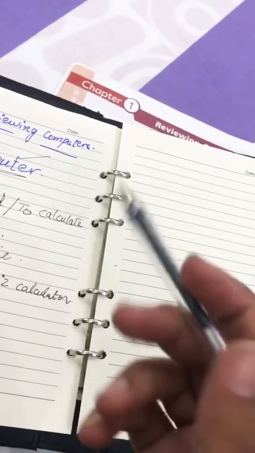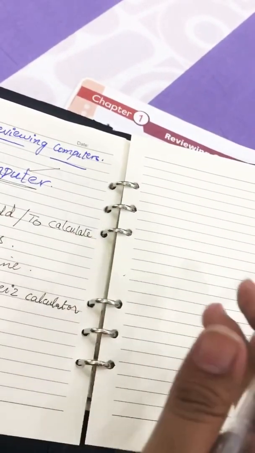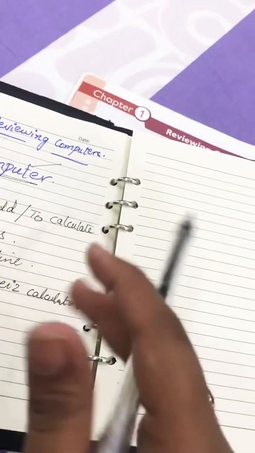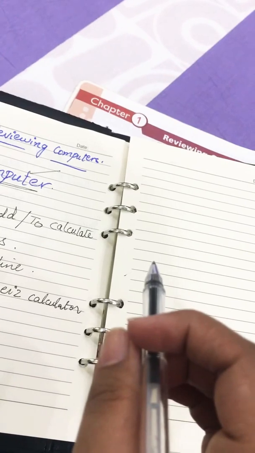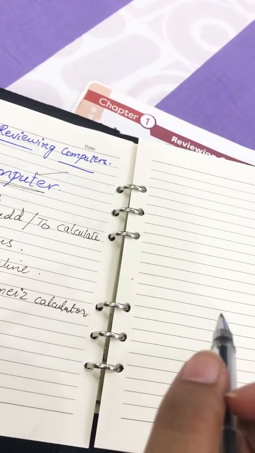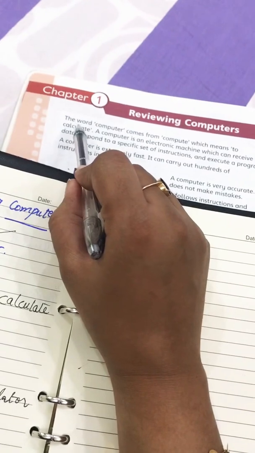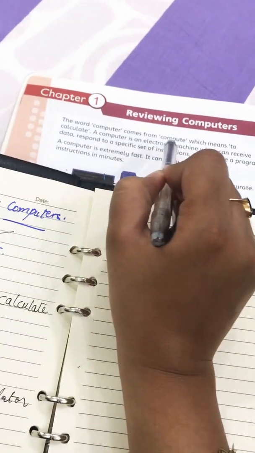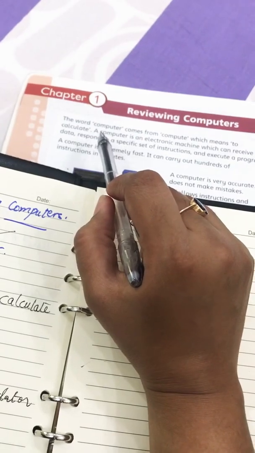The amazing thing I must tell you here is that the computer of the early age was not like what it looks like these days. They were very heavy, they were very bulky, they were extremely expensive, and their size was very large, even occupying a room. So this is the same thing that we find in our book. The word computer comes from compute, which means to calculate. That I have already explained to you.